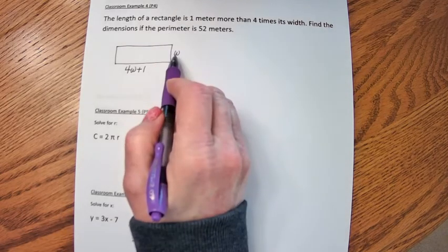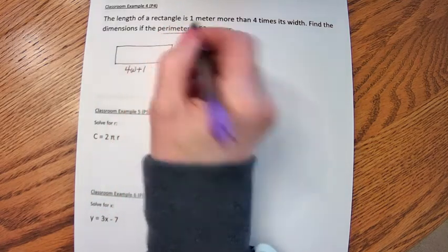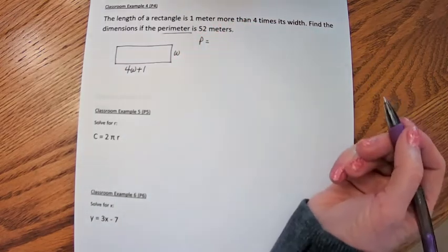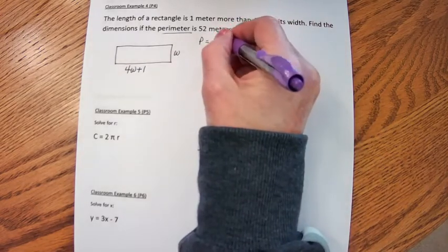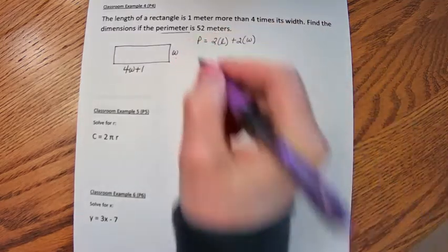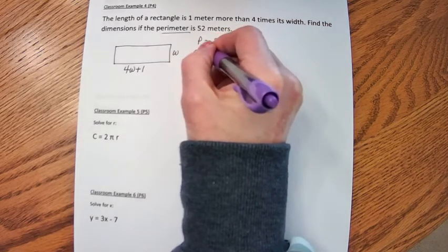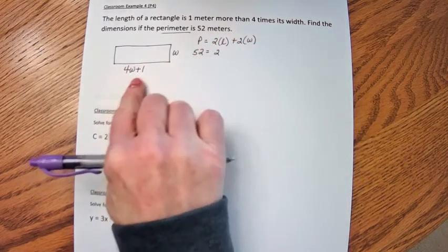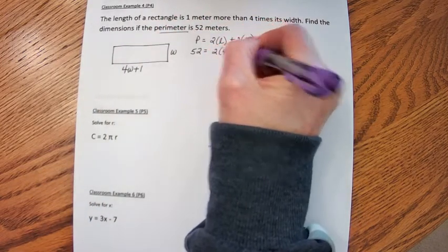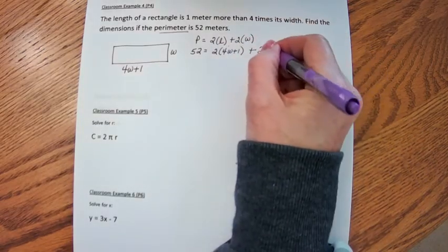And now they want us to find the dimensions, the length and the width, if the perimeter is 52 meters. My formula for perimeter of a rectangle is 2 times the length plus 2 times the width. So for my rectangle, my perimeter is 52. What is my length? 4W plus 1. Bring down the plus, bring down the 2, and my width is still W.